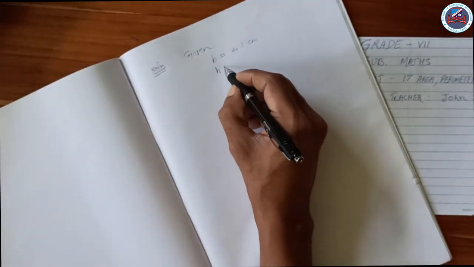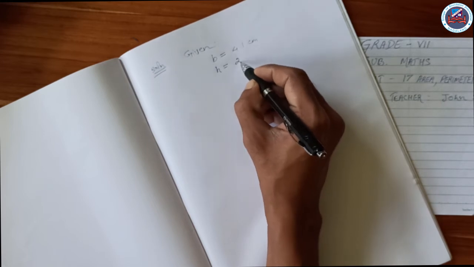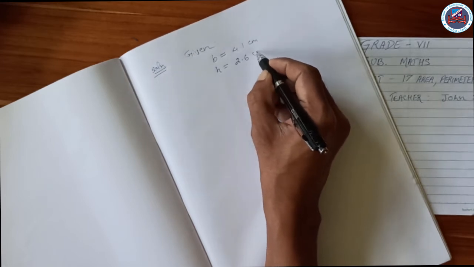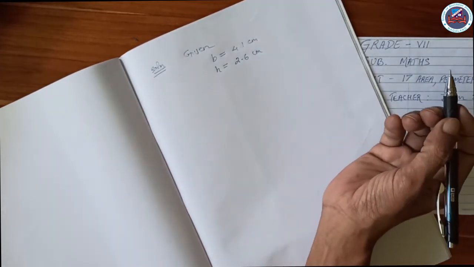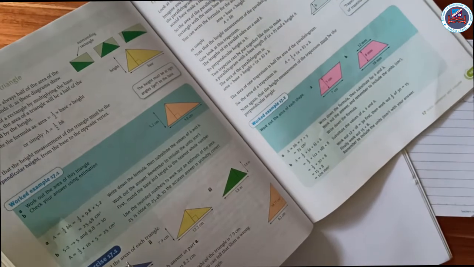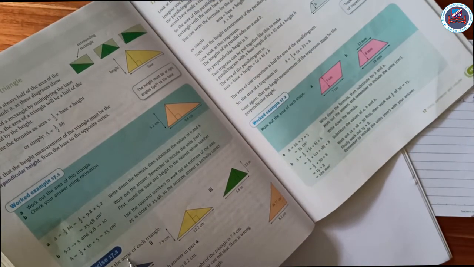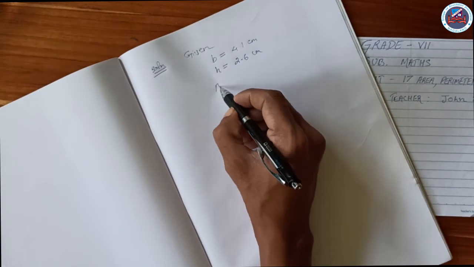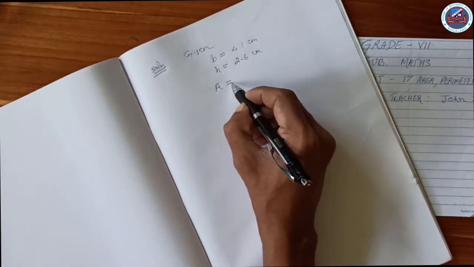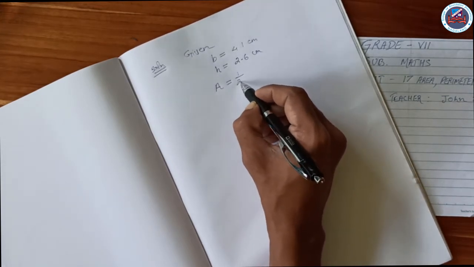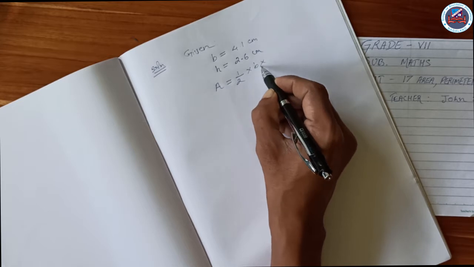We know height also 2.6 centimeter. Done. And we are asked to find area of a triangle. Area, use the formula. Area is equals to, formula is half into base into height.